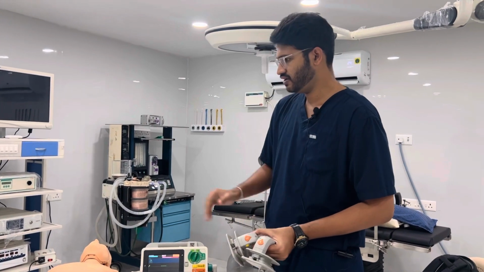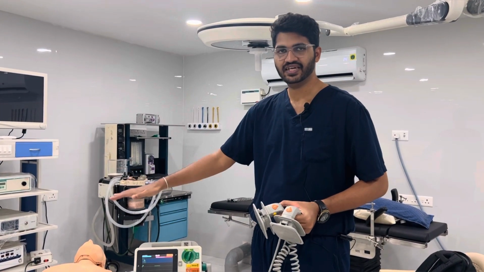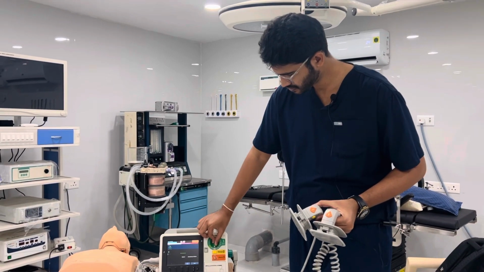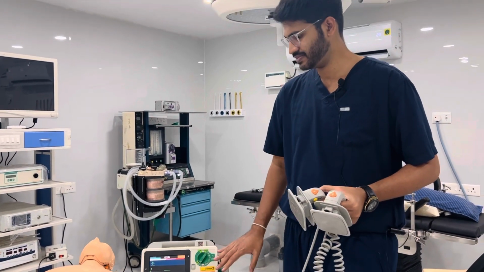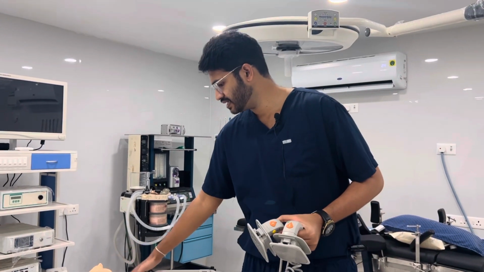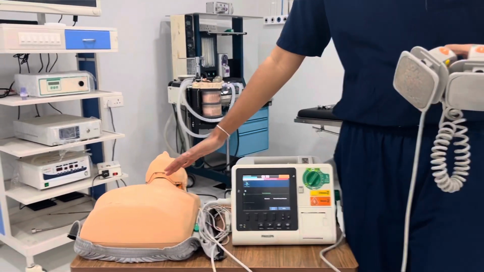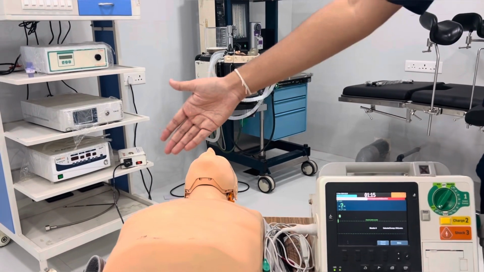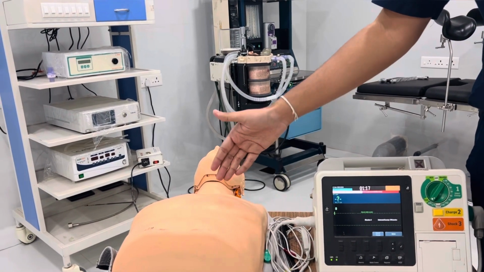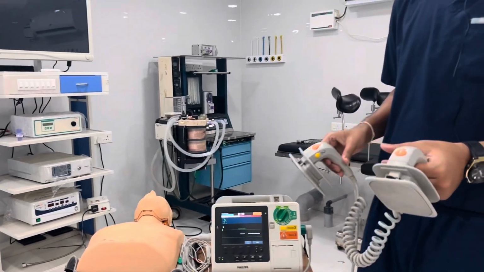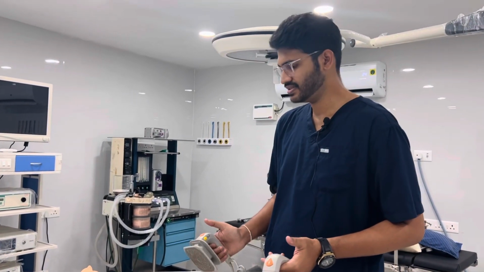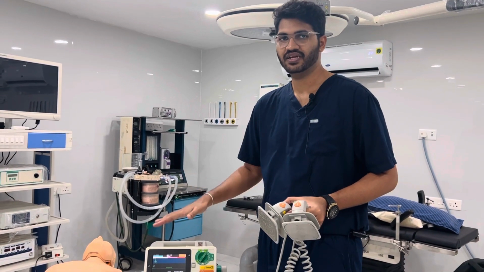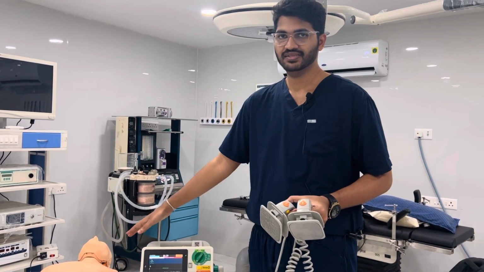When you find a patient with pulseless VT or VF, you have to select the maximum joules, which is 200. Before that, you have to apply the leads to the patient's chest. For example, red goes to the patient's right shoulder, yellow to the left shoulder, and green to the apex. These are the lead colors. Once you have connected the leads and found the rhythm is VT or VF, you have to check for the pulse as well.